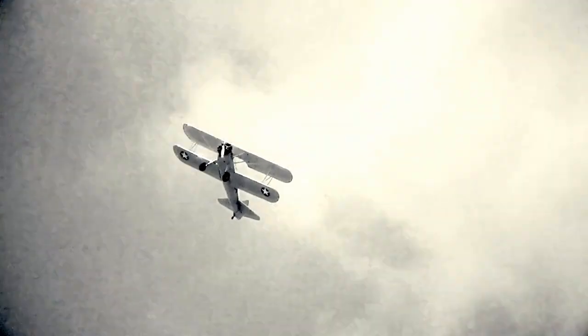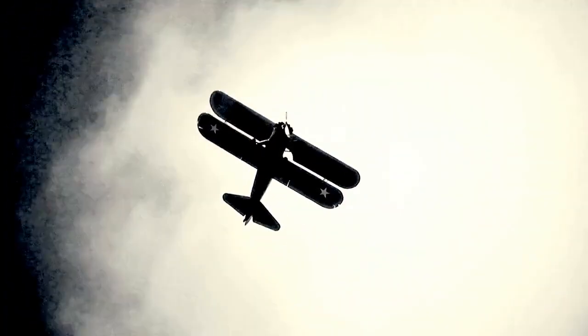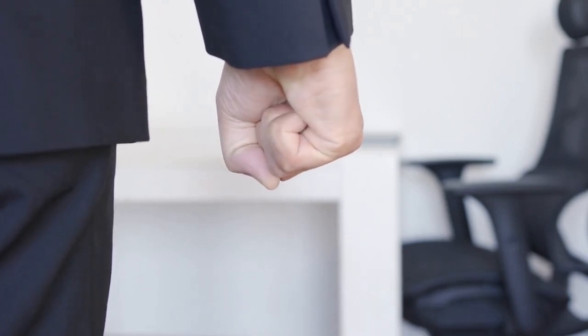From the Wright brothers' first flight to today's jets, aviation has come a long way. With every flight, science and engineering work together, creating a marvel in the skies.